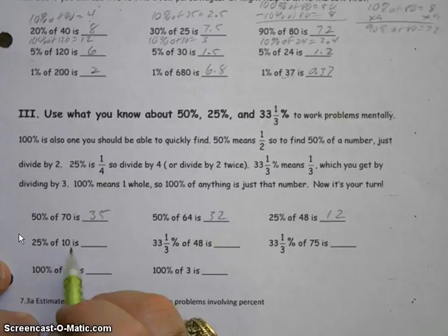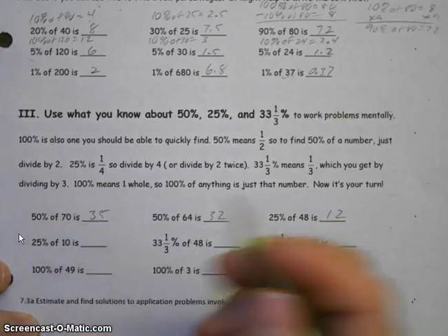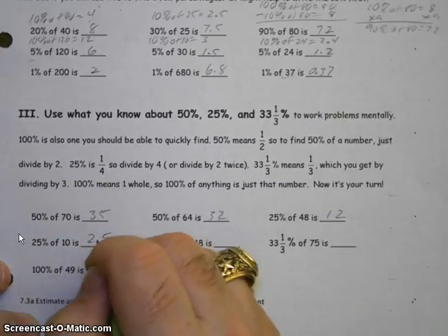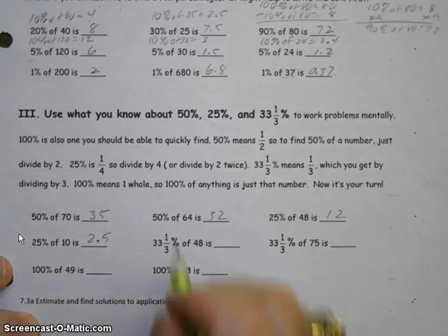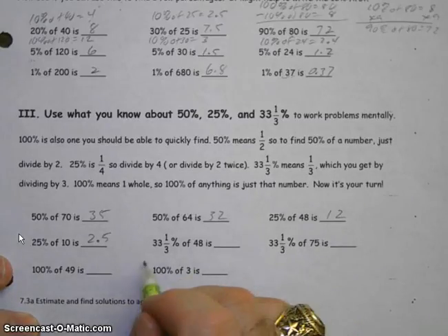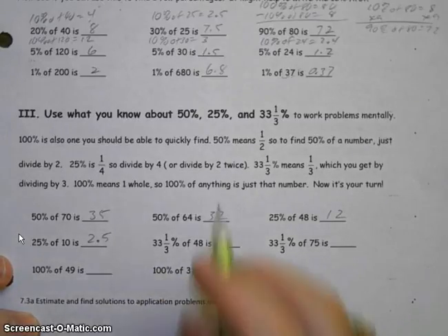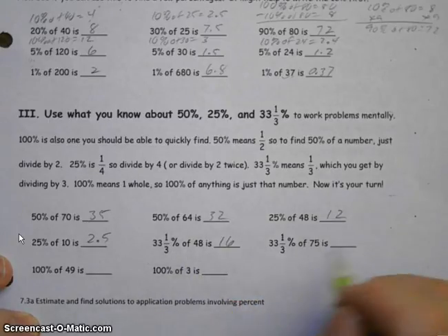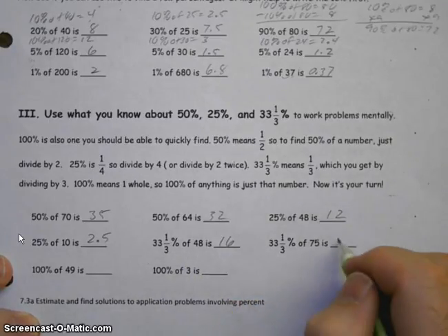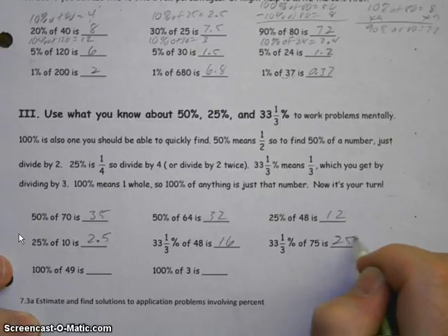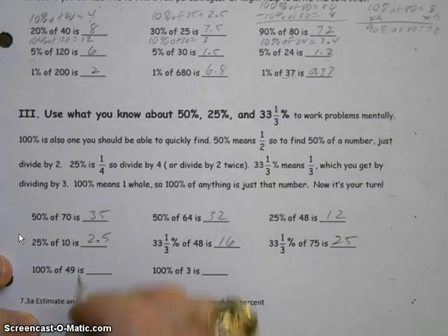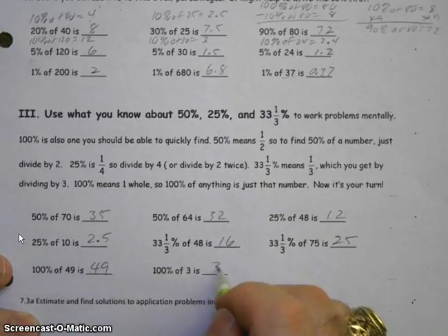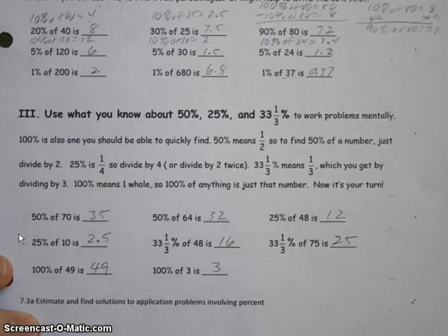25% of 10, so it's a fourth of 10. 50% of 10 is 5, half of that is going to be 2 5/10. 33 1/3, a third of 48. 3 goes into 48 16 times. 3 goes into 4 once, leaves 1, 18. 3 goes into 18 6 times. A third of 75 is 25. Then 100% of 49 is 49. 100% of 3 is 3. We talked about those with benchmark percents.